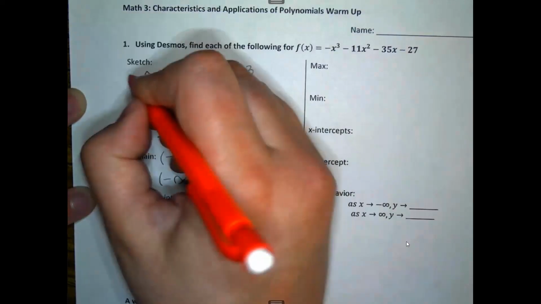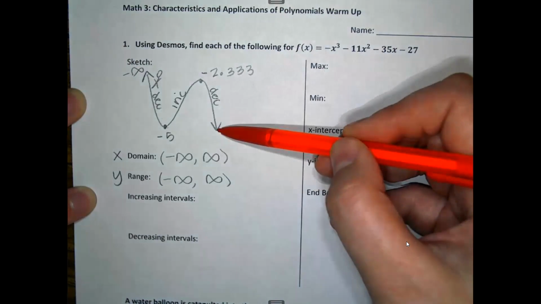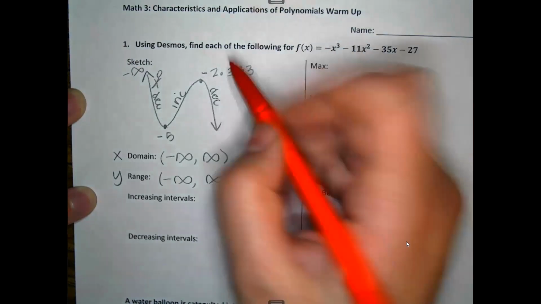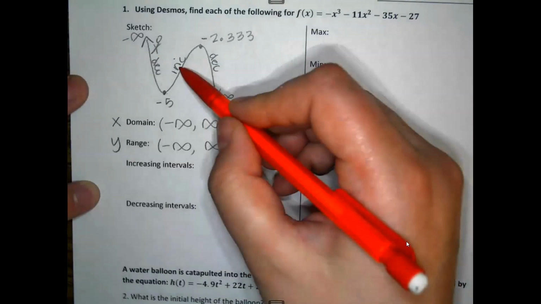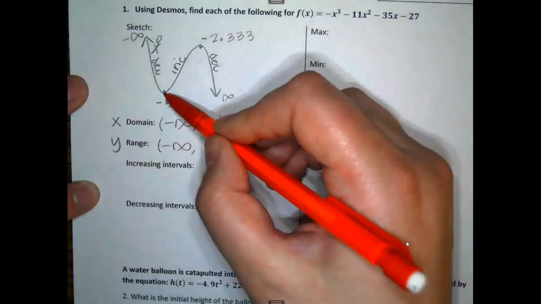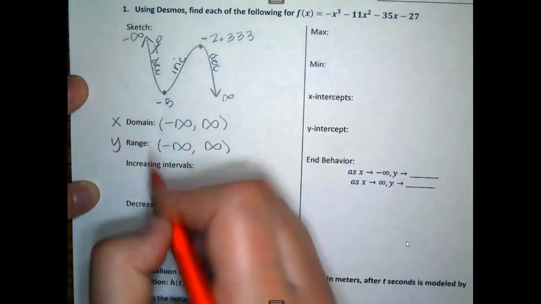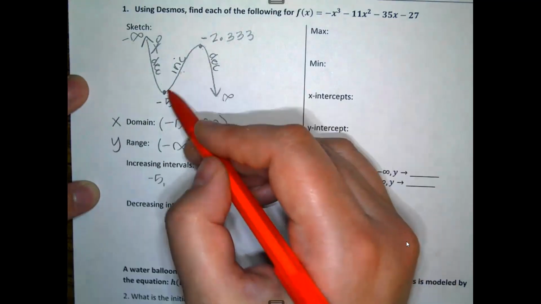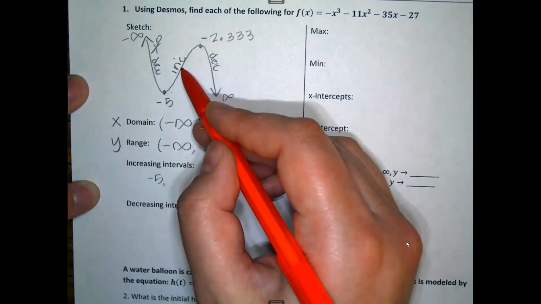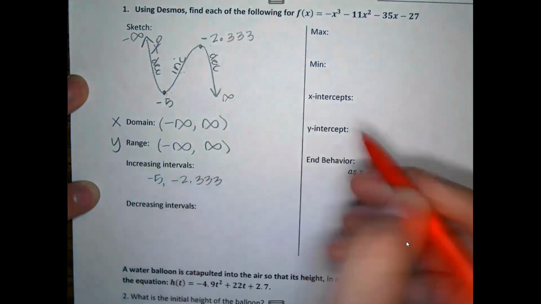Okay. What is the x value for this arrow? Negative infinity, because it points to the left. What is the x value for this arrow? Positive infinity, because it points to the right. Okay, so his increasing interval is in between what two numbers? -5 and -2.333.